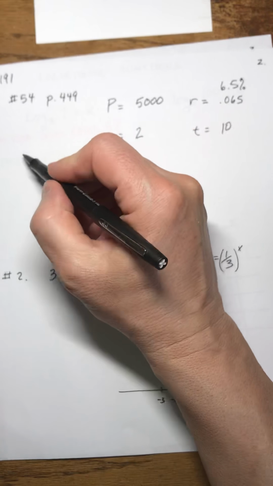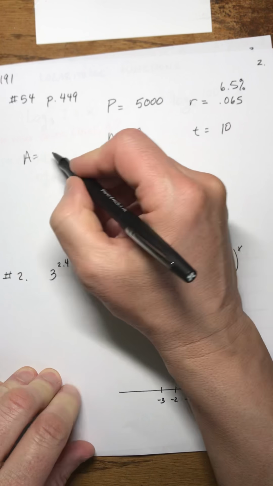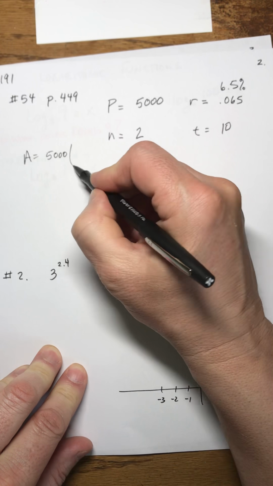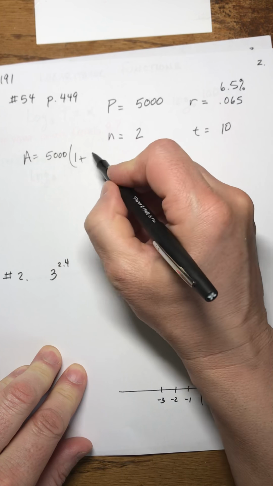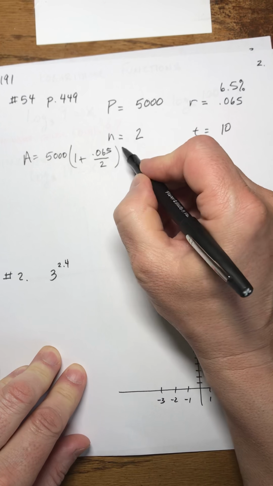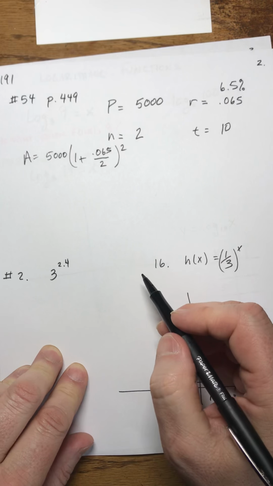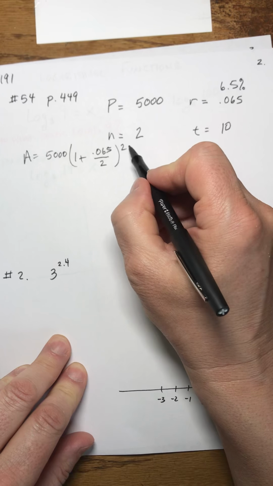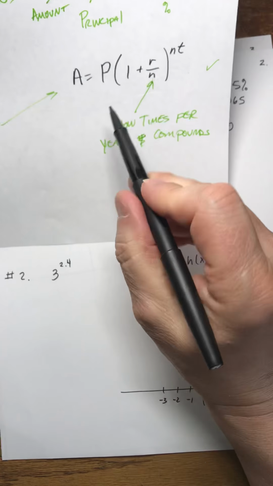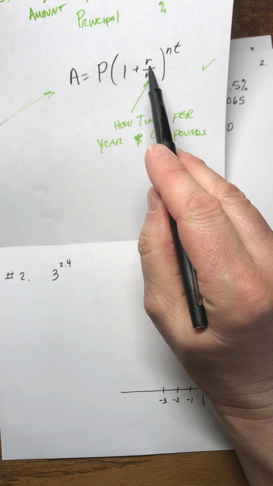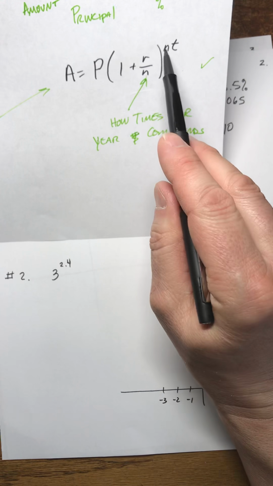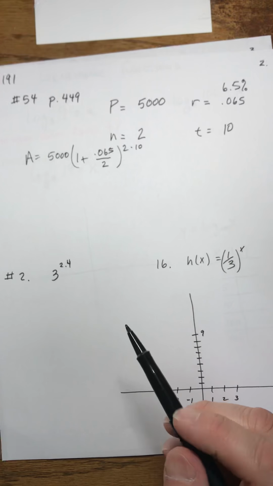A equals P, which is 5,000, that's your principal, what you start with, times 1 plus your interest rate, 0.065, over 2, and N is 2, and T is 10 years. So it's this formula right here, where P is 5,000, R is the interest rate, 0.065, N is 2, and then T is 10 years.